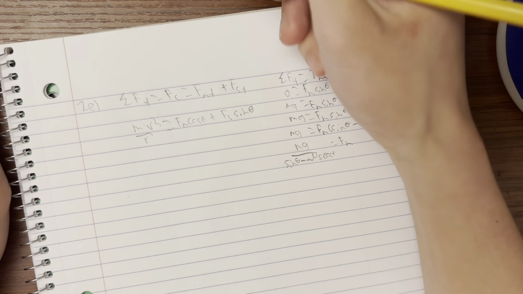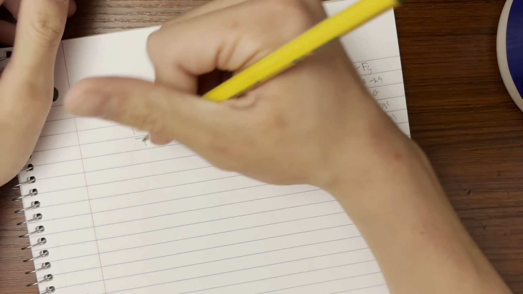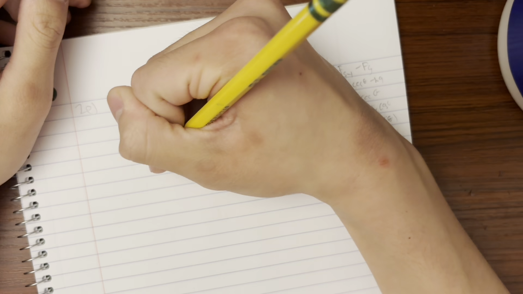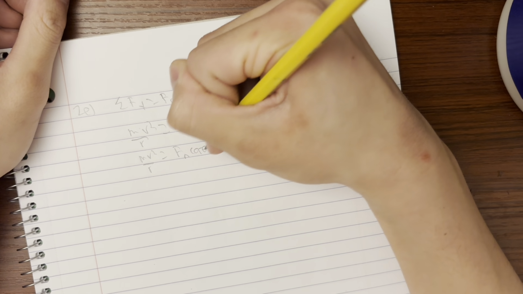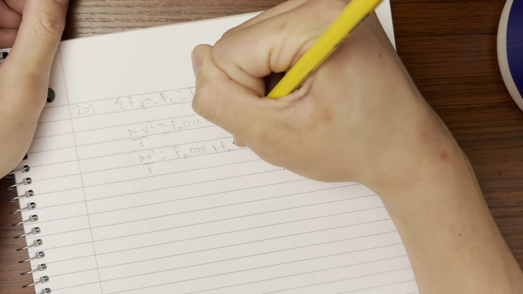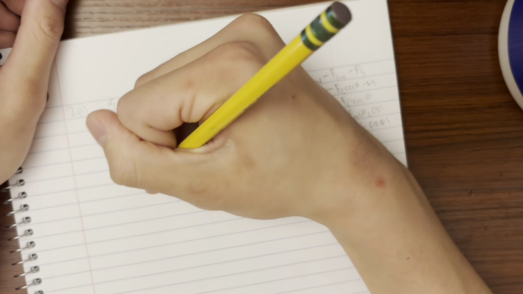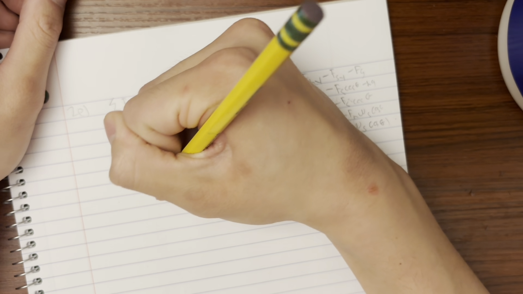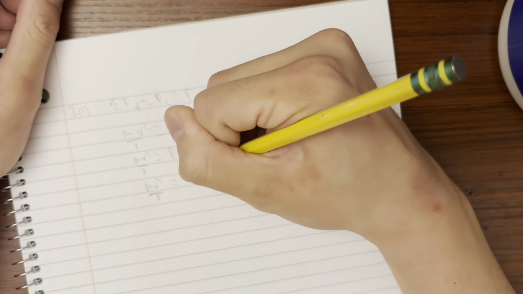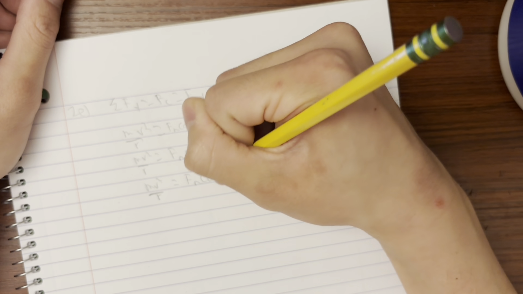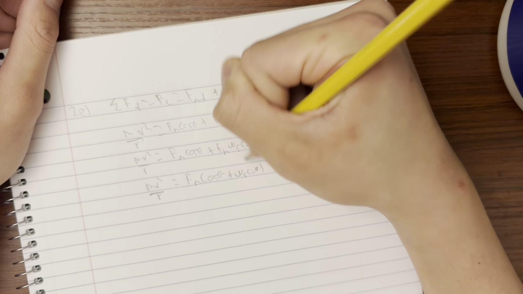Now what I could do here is expand Fs, so I have mv squared over r is equal to Fn cos theta plus Fn mu s sine theta. I can factor out Fn here, so mv squared over r is equal to Fn times open parenthesis cos theta plus mu s sine theta.